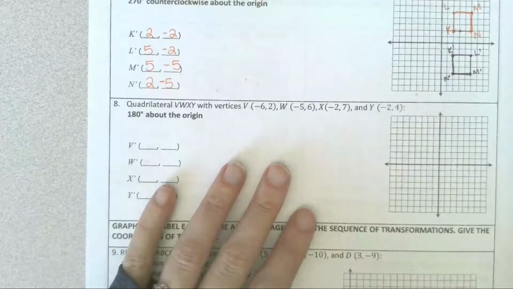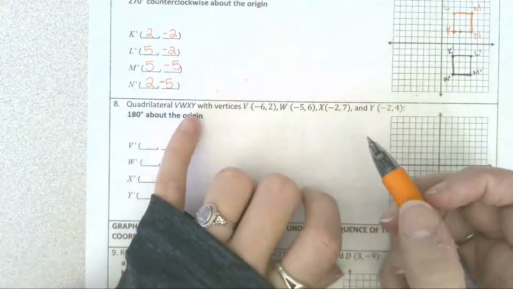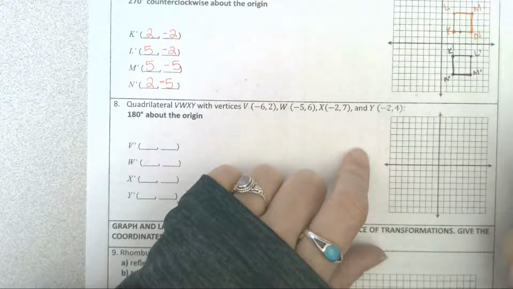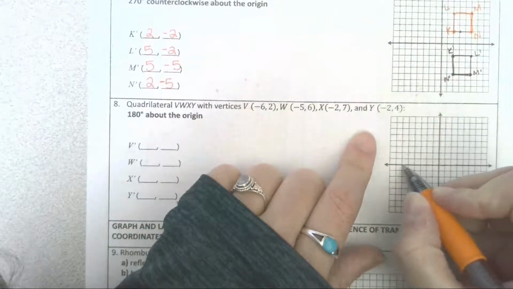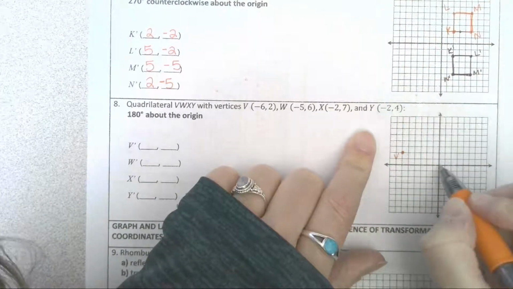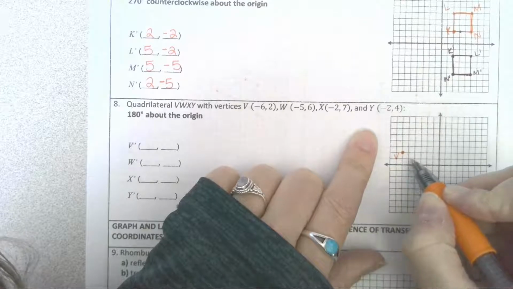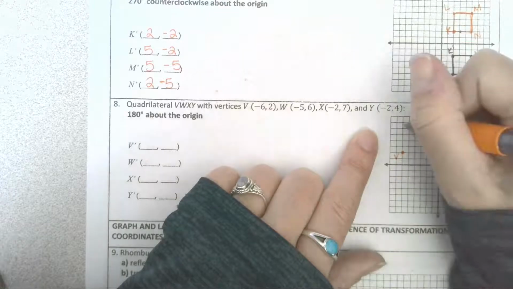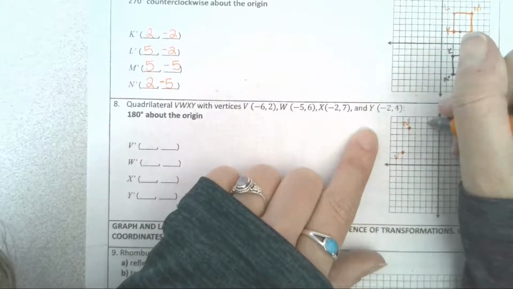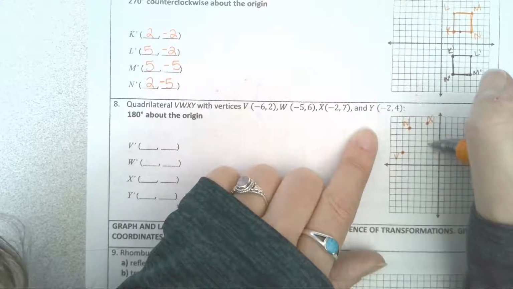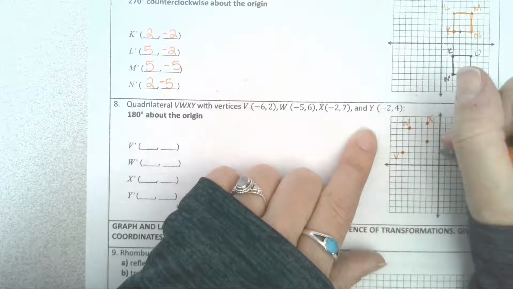Okay, let's look at number 8. I'm going to go ahead and graph quadrilateral VWXY. Negative 6, comma 2 is V. All right, and then W is up here. Negative 2, 7 is X. And negative 2, 4 is Y.